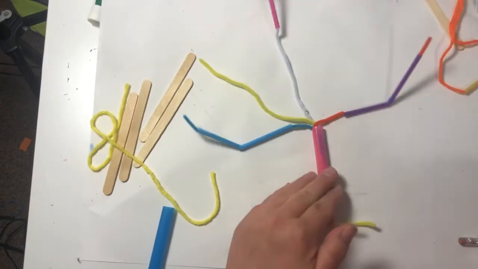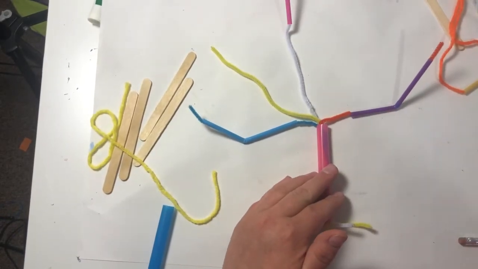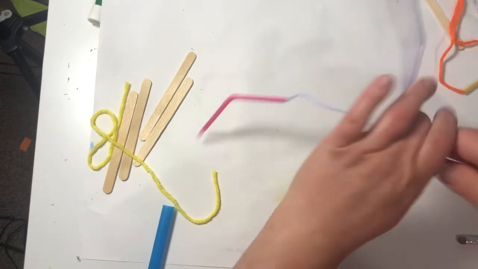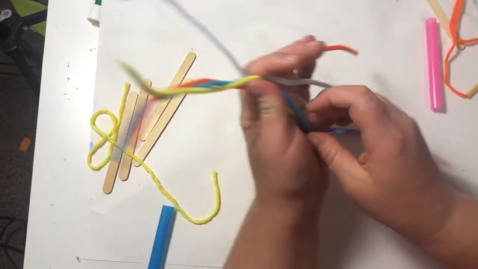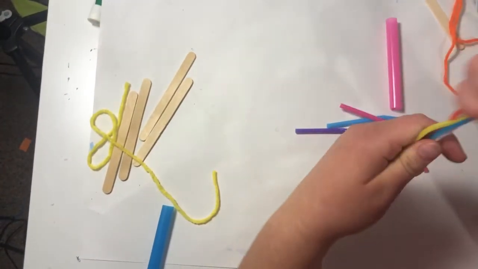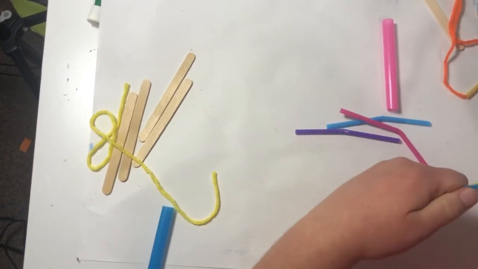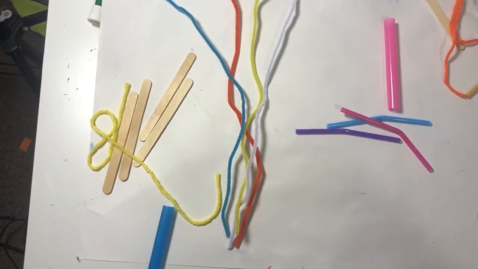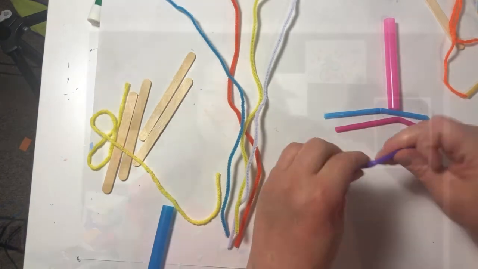This time, I made this crazy tree. So, like I said, totally up to you. Play with all of your lines. Create something new out of those lines.